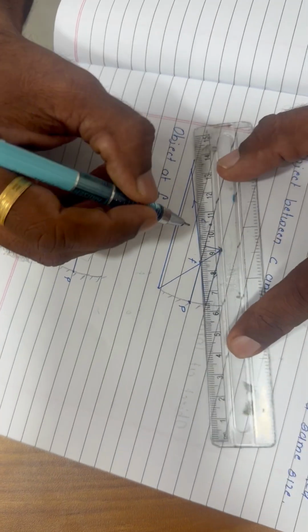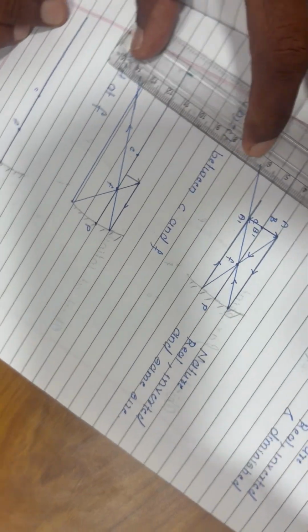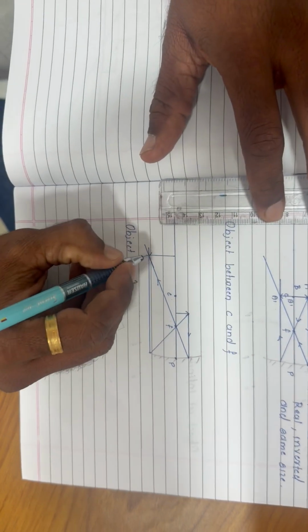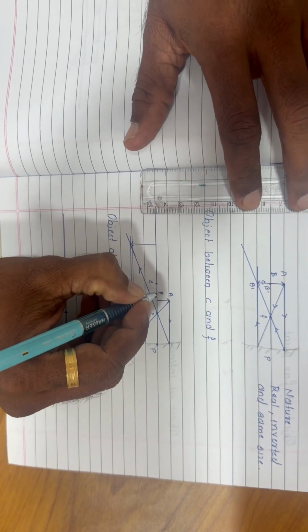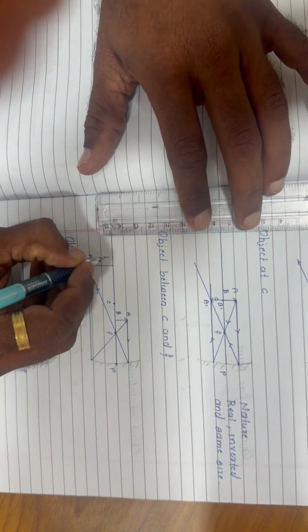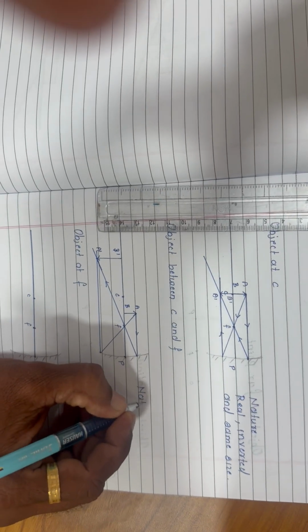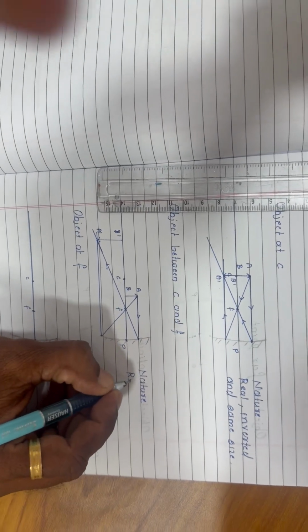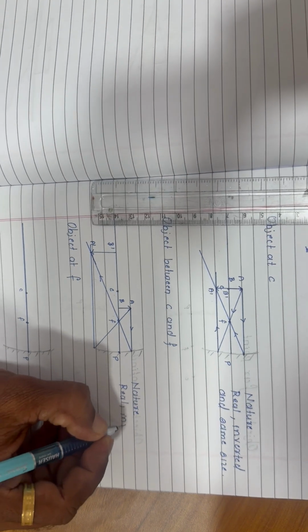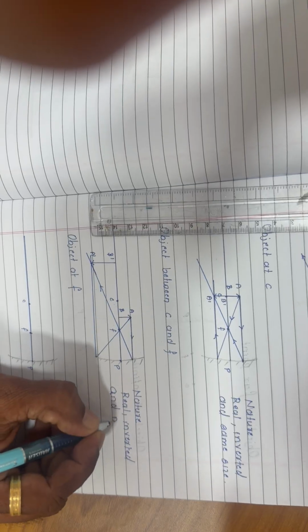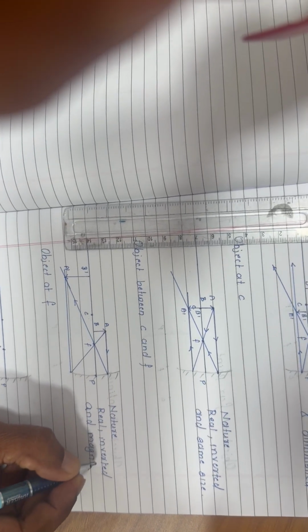So here both these rays are meeting. This is the position of the image. This is A, B, A dash, B dash. Here you can see the image is bigger than the object. So the nature is real, inverted and magnified, or you can say enlarged also. Okay, now object at F.